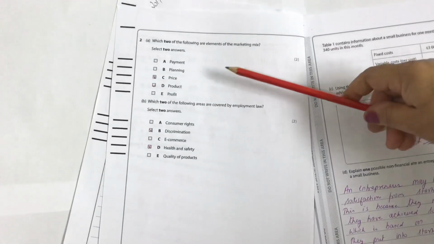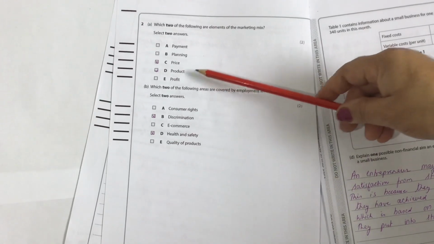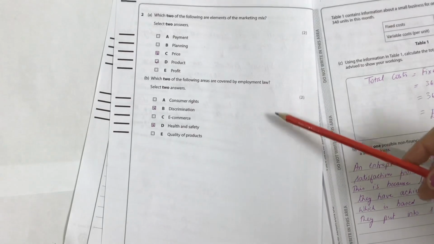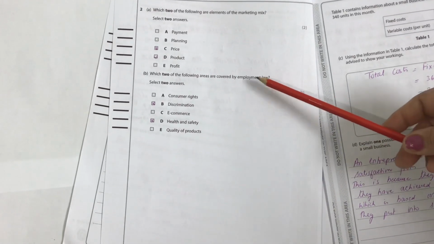Then you have a multiple choice here. Here you have to select 2 of the following elements of marketing mix. So there are 4 P's: price and product here, and the other 2 are promotion and place. Which one of the following areas are covered by employment law? So this is about recruitment, employees. So this is discrimination, health and safety.